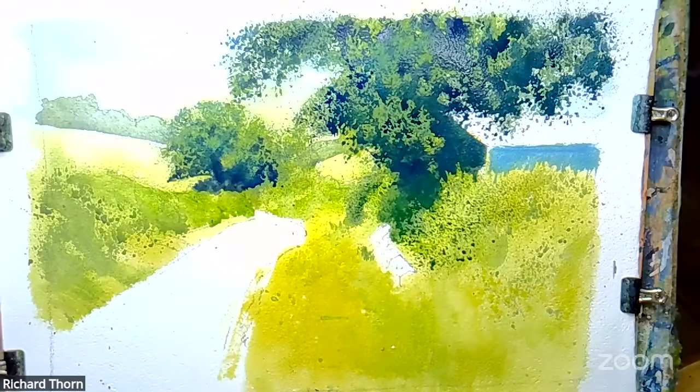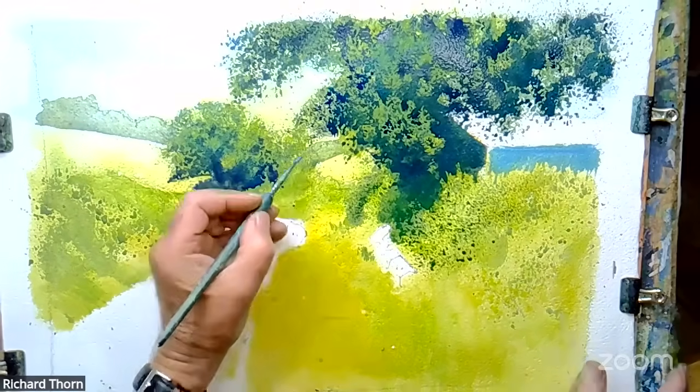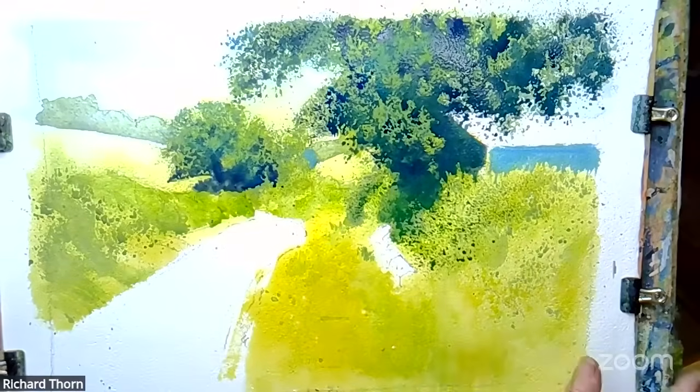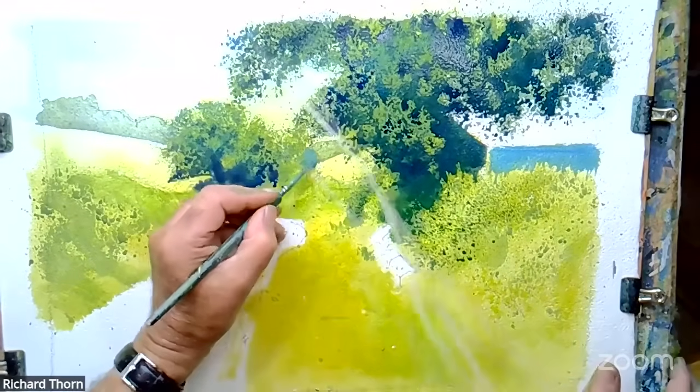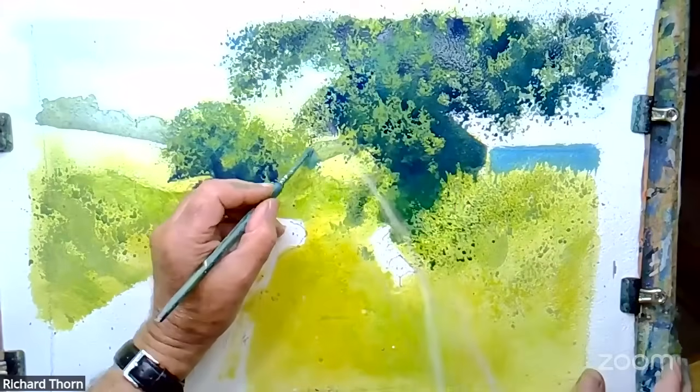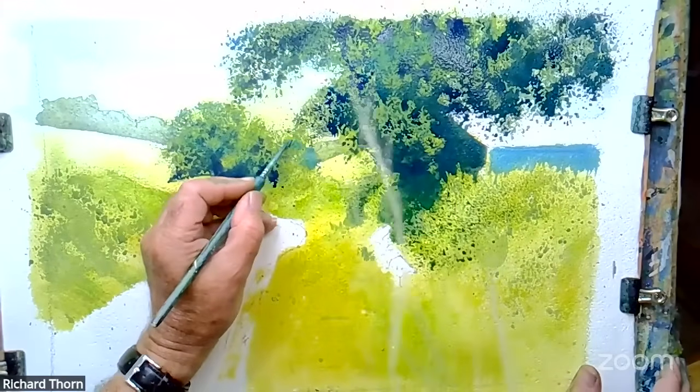Right. Now we need to do this tree. So what I'm going to do here is take green cerulean blue because I want this tree to go back. I don't want it as dark as this.